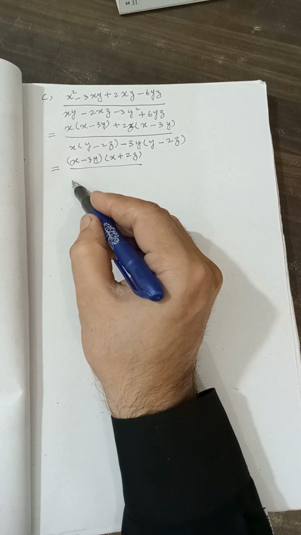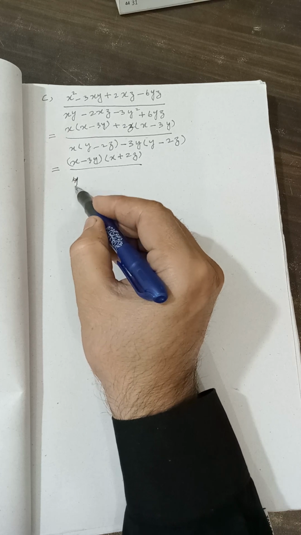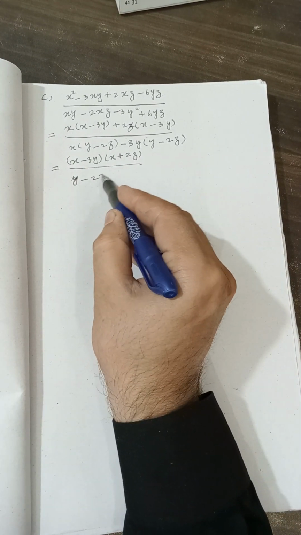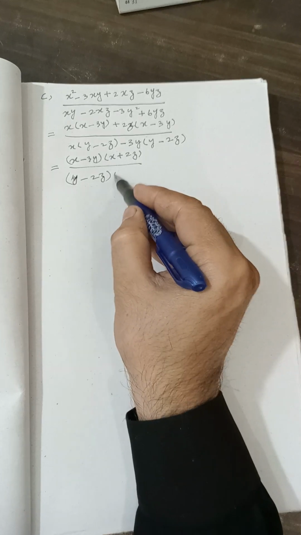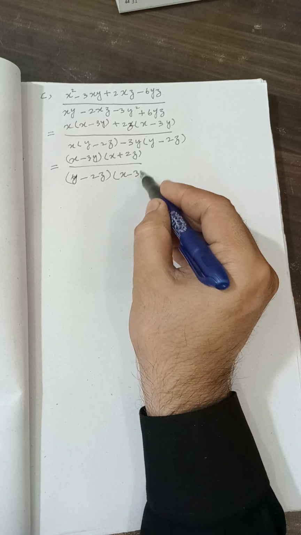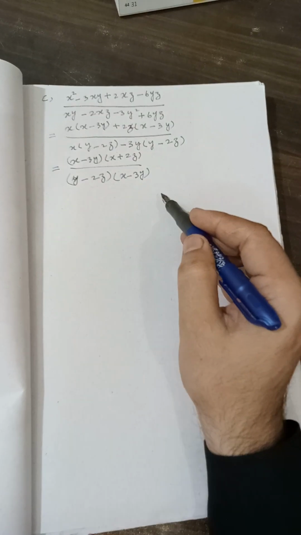From here y minus 2z is taken as common, and x minus 3y will remain in the bracket.